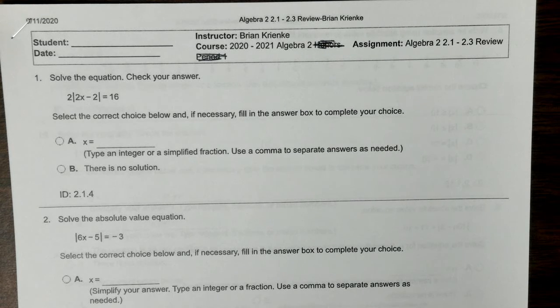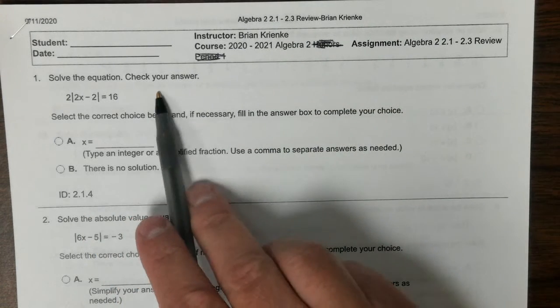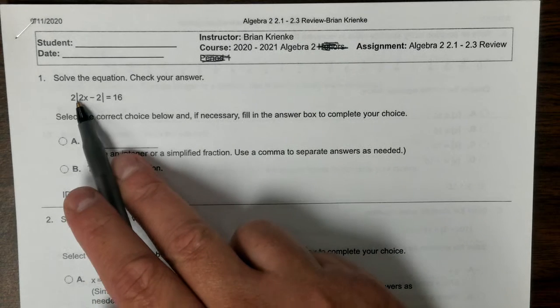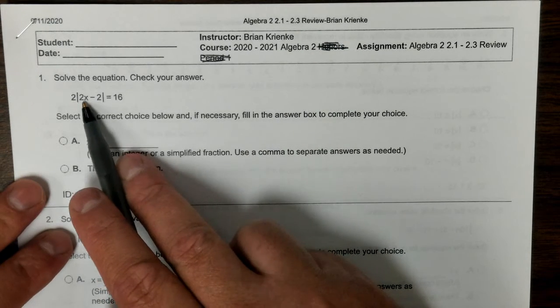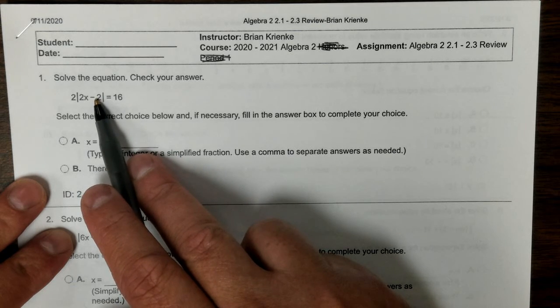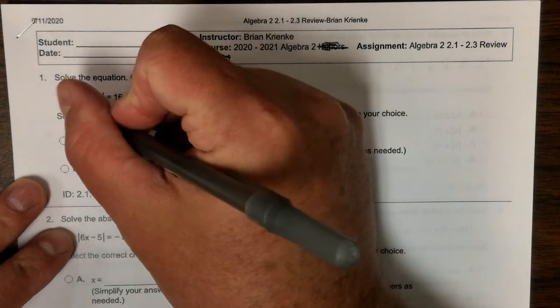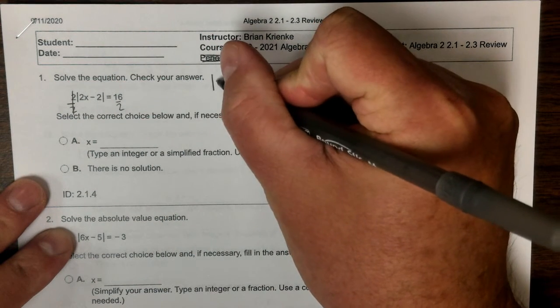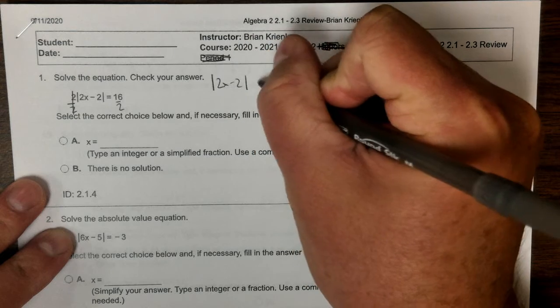So to get started, we are doing a bunch of absolute values, and it says solve the equation and check your answer. You act like this absolute value part is a variable, and so you divide by 2. So you get absolute value 2x minus 2 equal 8.